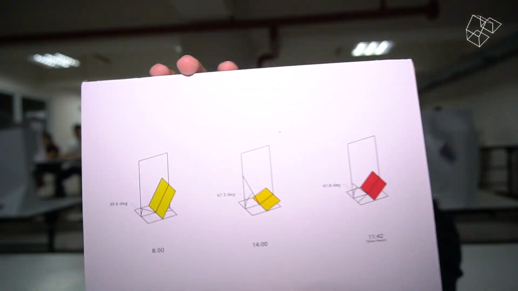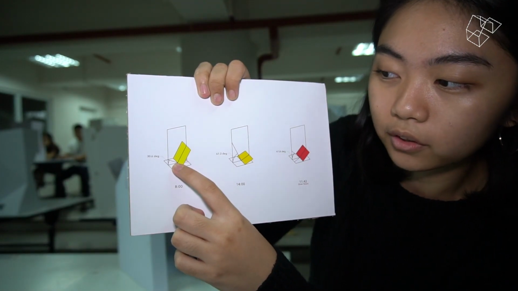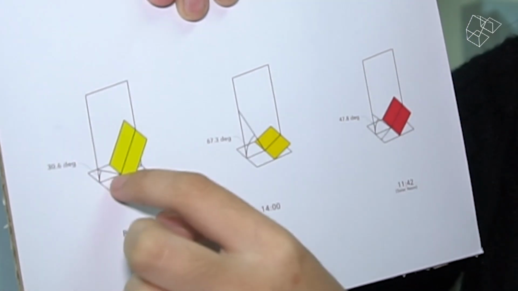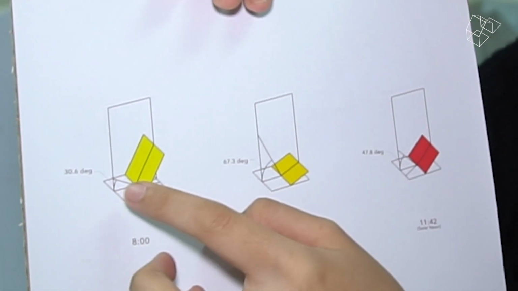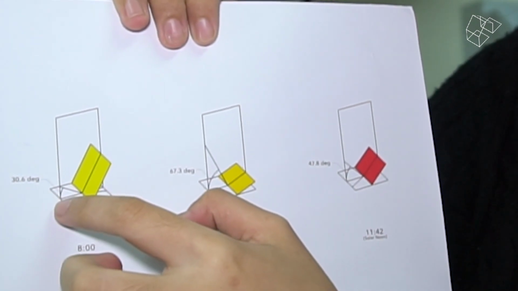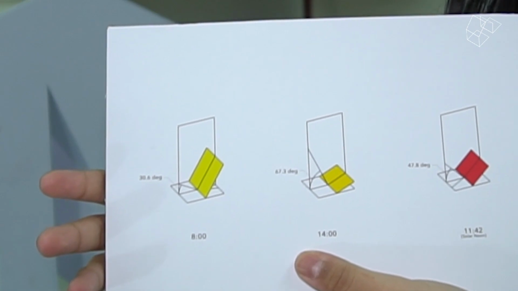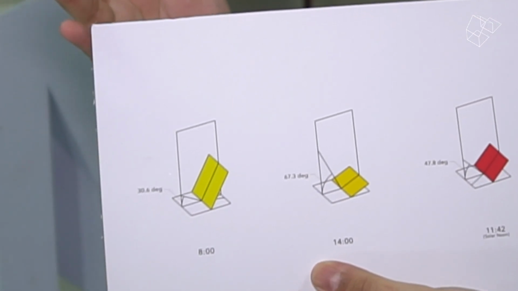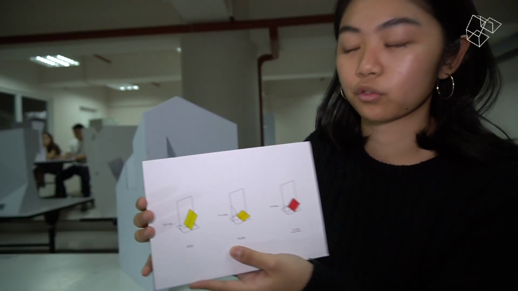As you can see here, if this is the point of interest, this line here is the altitude. So it's the angle with which the sun hits the point. And then the azimuth is the angle with which the altitude rotates with respect to north.